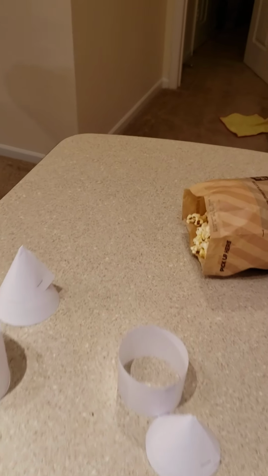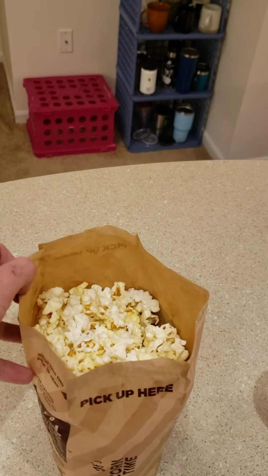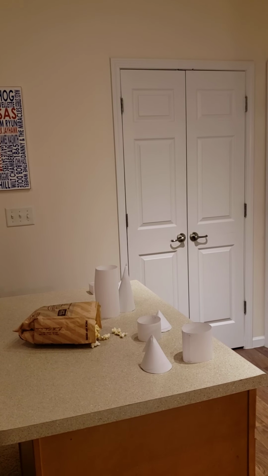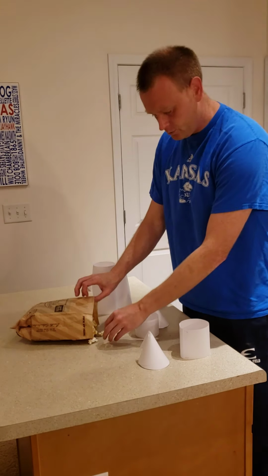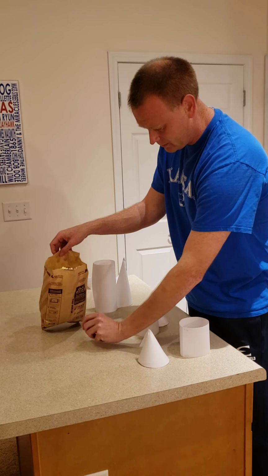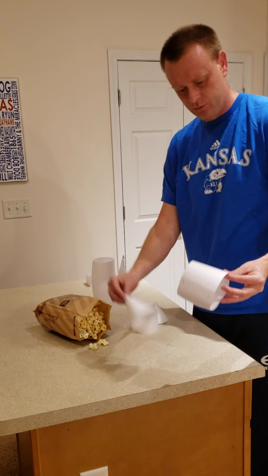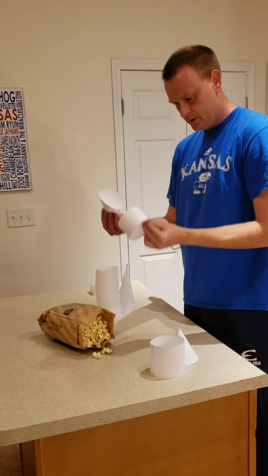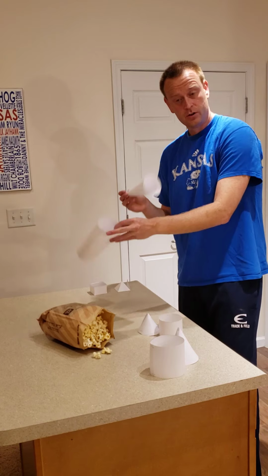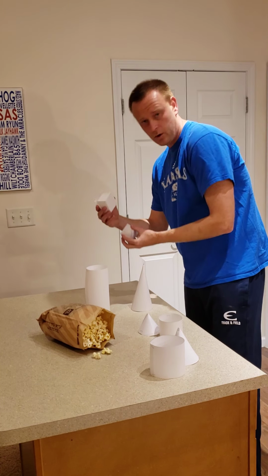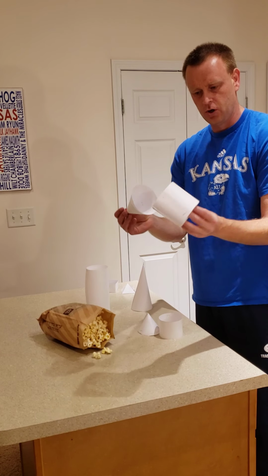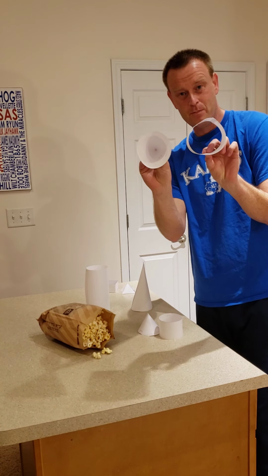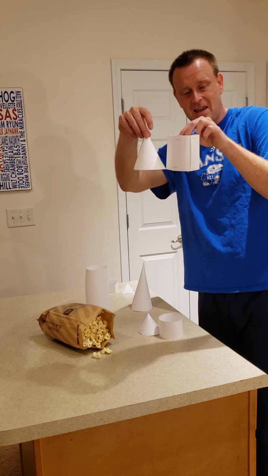To do this, instead of actual cubes, we're going to pretend that popcorn are the cubes. All right, so you'll notice that each of these cones and cylinders, these are three different sets here. All different sets. And what you'll see, though, is that these two in particular are going to have the exact same base, and they're going to have the same height.